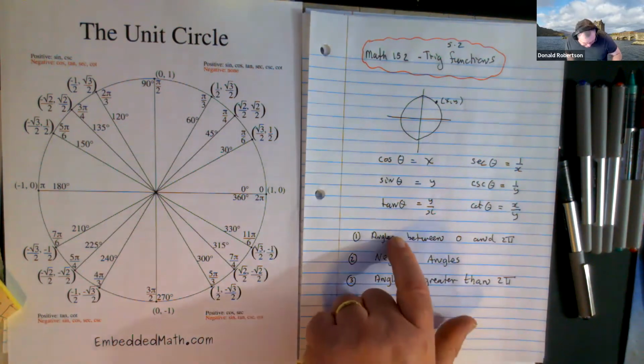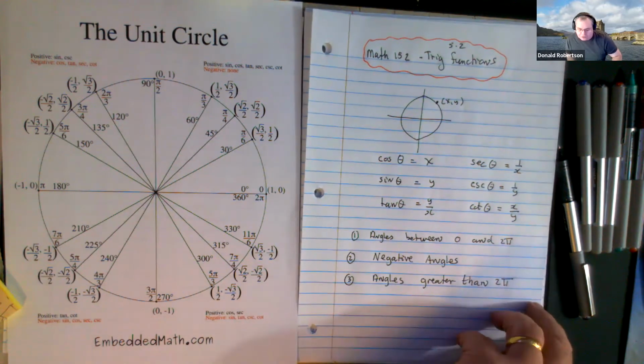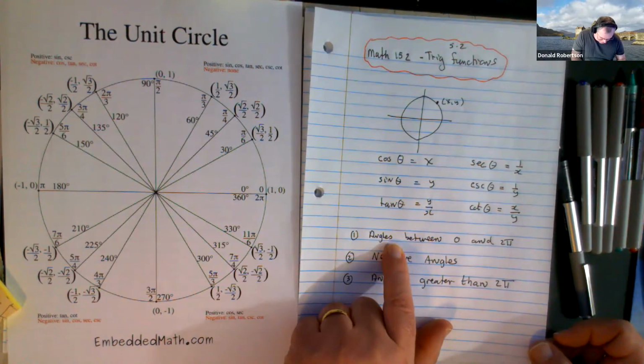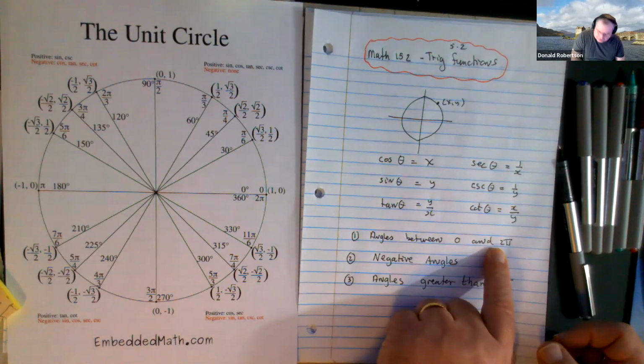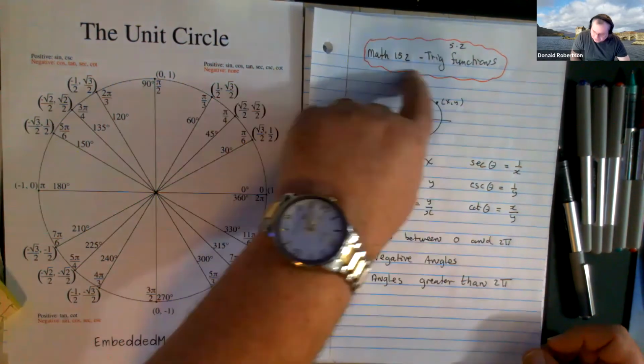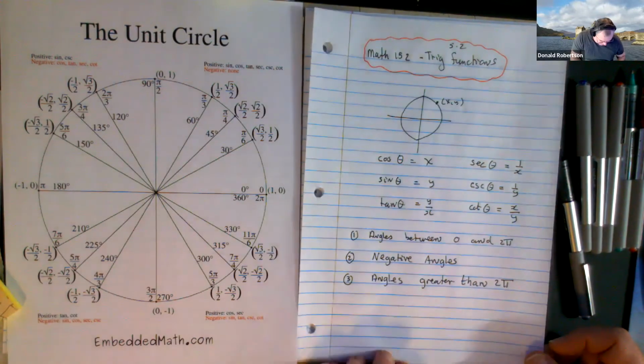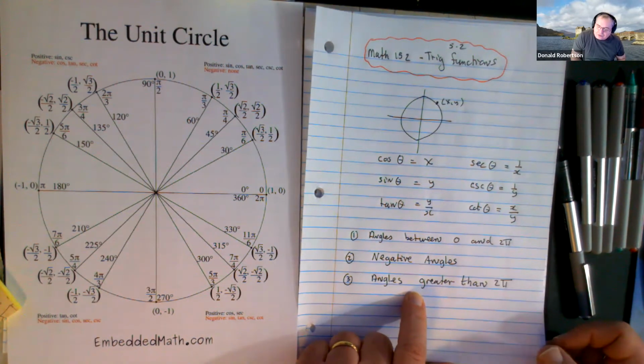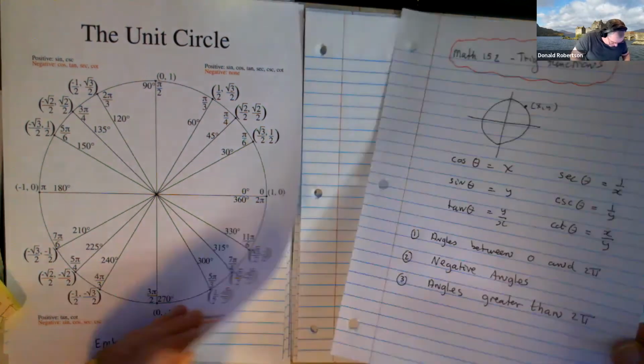And we're going to look at 3 distinct kinds of situations. Angles between 0 and 2 pi are the easy ones, right? They're already on the circle. We should be able to get them. We're going to deal with sines, cosines, and tangents of negative angles. And lastly, sines, cosines, tangents, cotangents, whatever, of angles that are bigger than 2 pi.